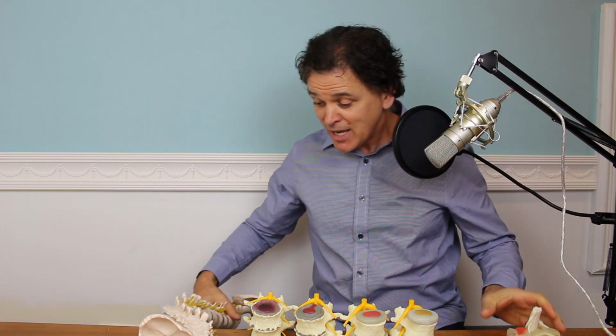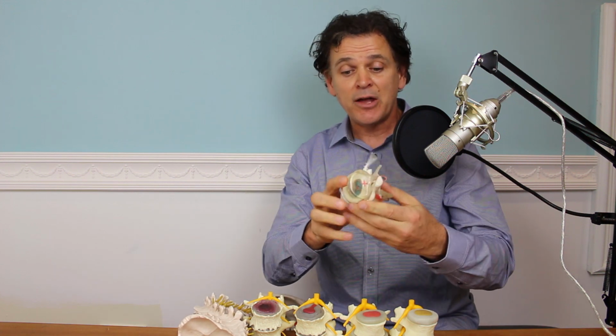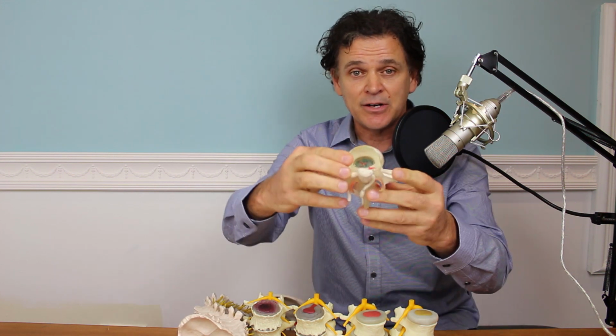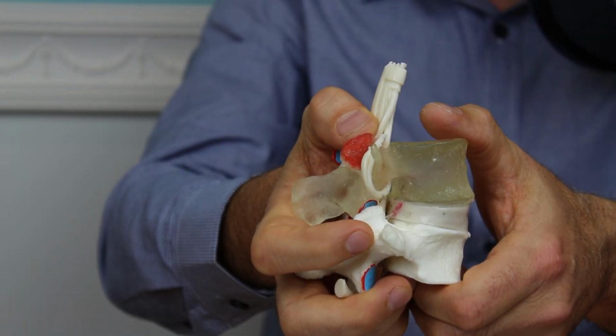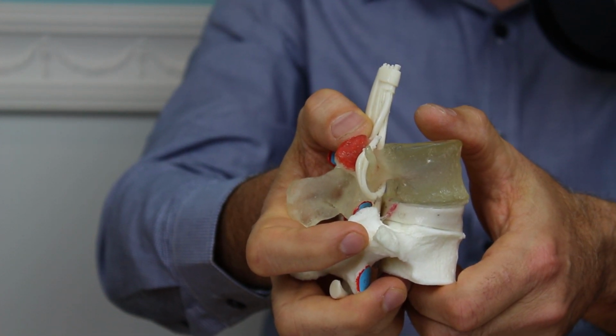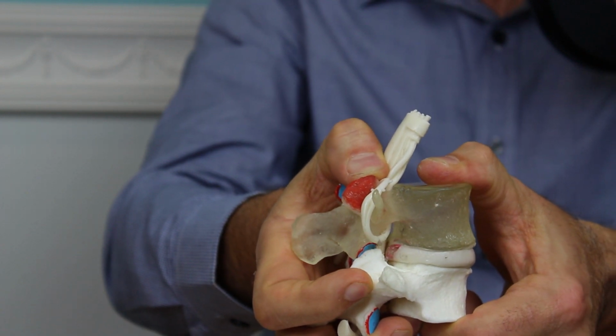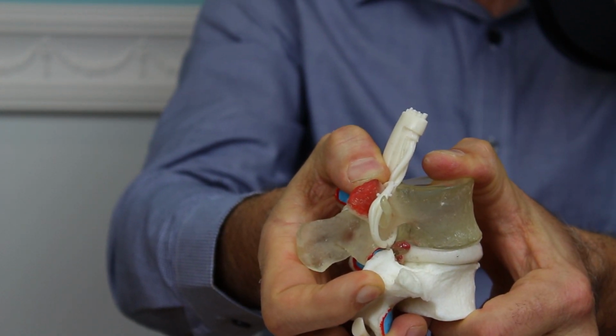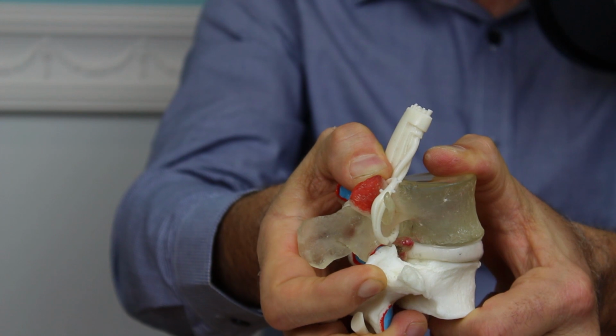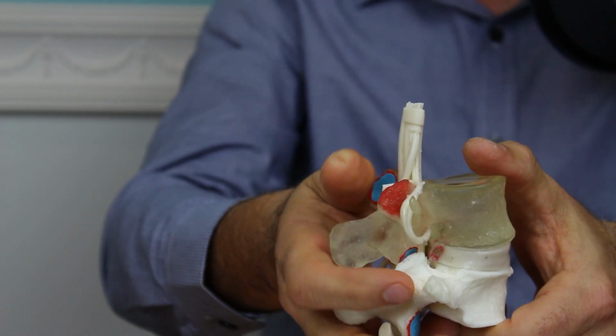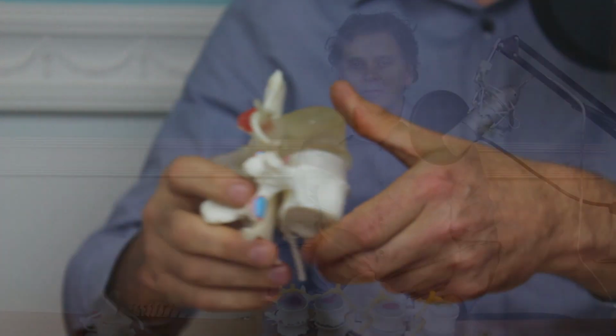If you want to take a closer look at this, we have a model here, and you can actually see what happens. This creates tears in the outer fibrous rings of the disc, which allows the soft center to bulge out beyond the outer rings, like this, which hits a nerve and goes down the leg.